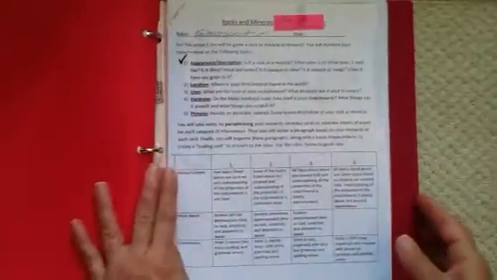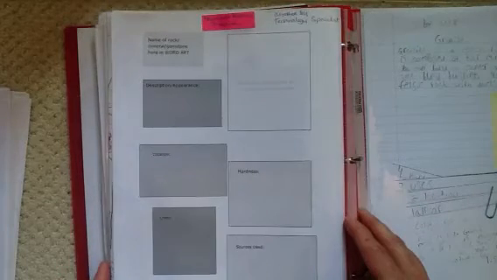Next is the rubric for the rocks and minerals assignment. It was a research project. Together with the technology specialist, she created this template for the students to use out of Microsoft Publisher that had all of the points. So they were basically going to do their research using note cards.